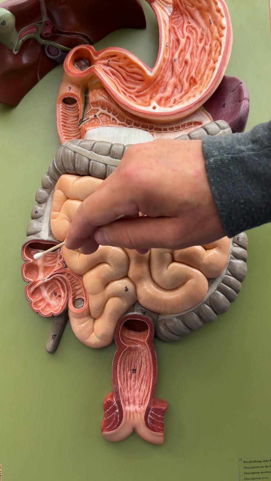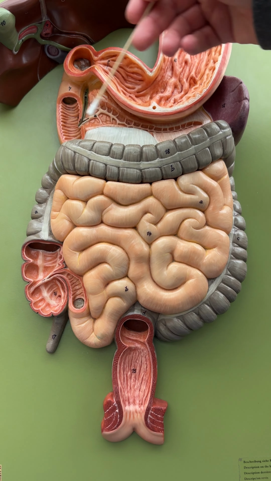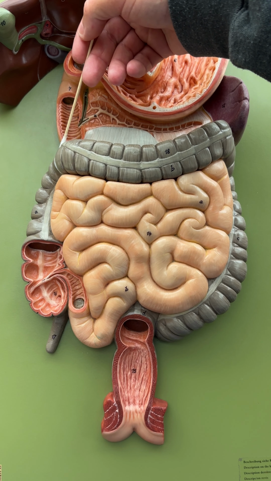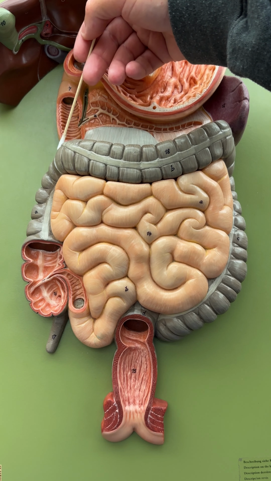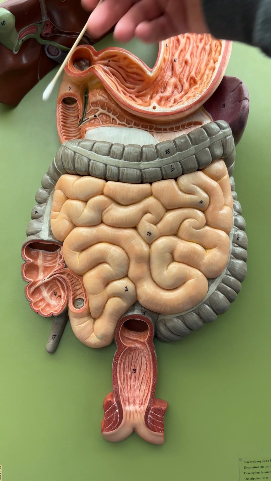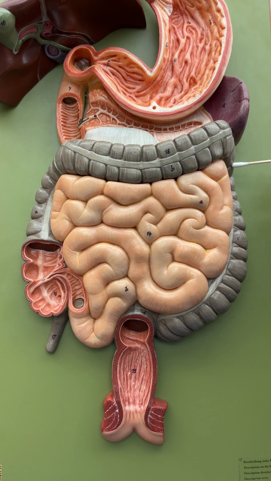Now, where the ascending and transverse colons meet, we have the right colic flexure, otherwise known as the hepatic flexure, and where the transverse colon and descending colon meet, we have the left colic or splenic flexure.